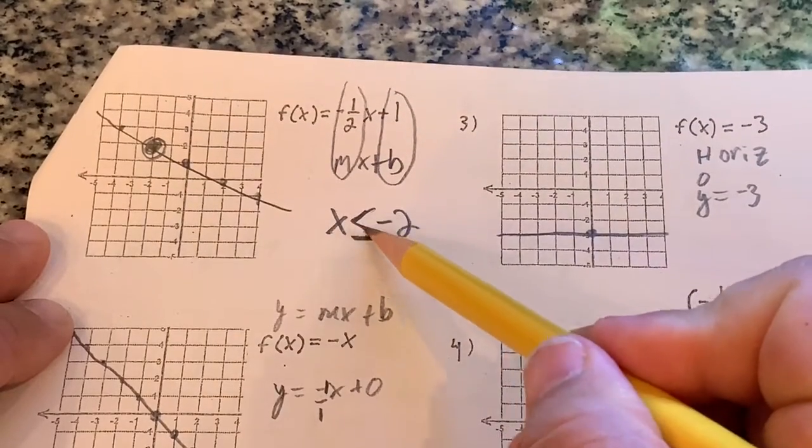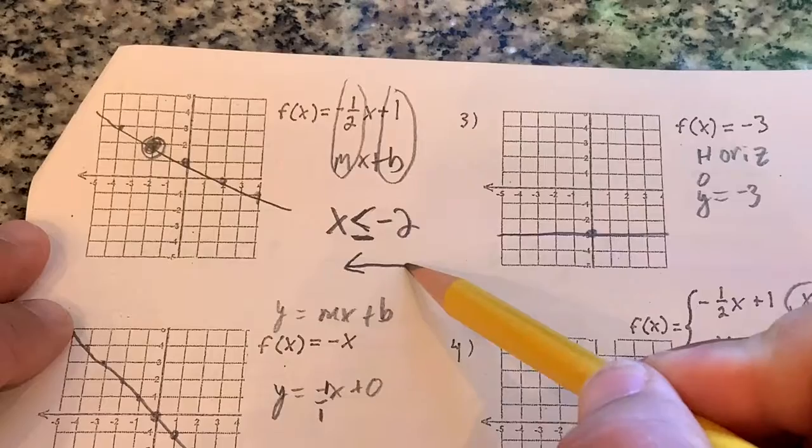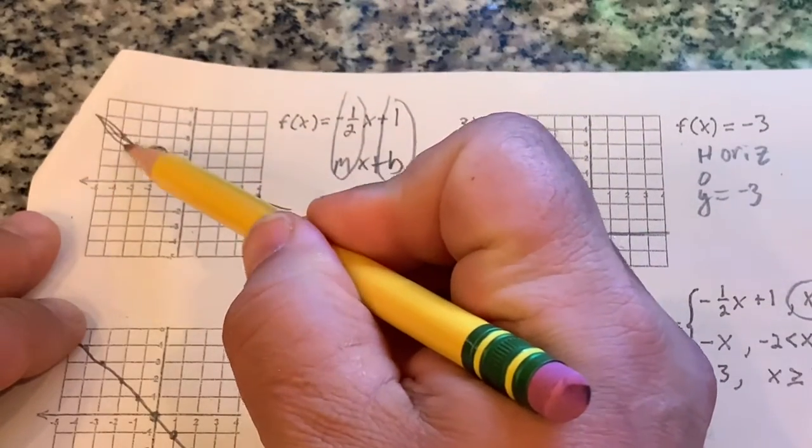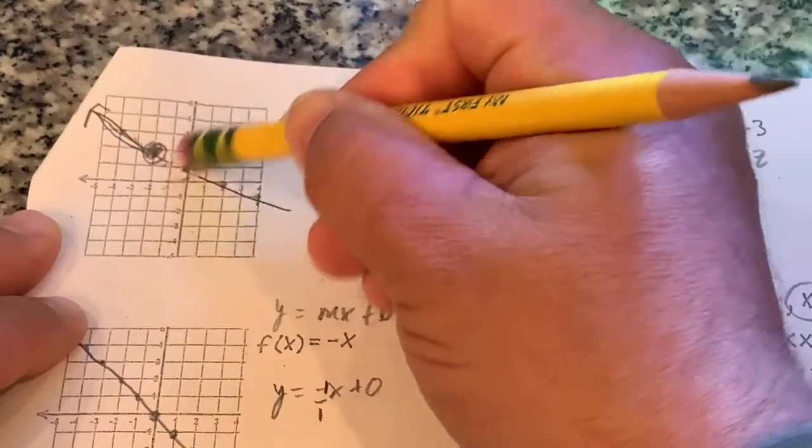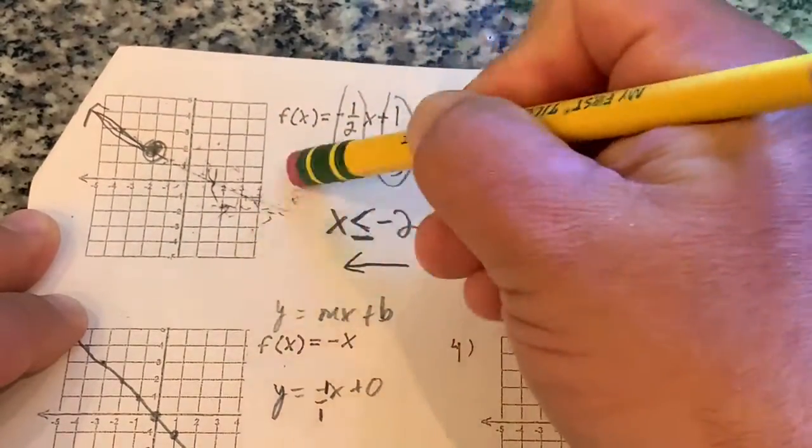And then notice the arrow points to the left. So I'm only going to be concerned with what's to the left of that closed circle. I can actually come back and erase what's to the right of that closed circle.